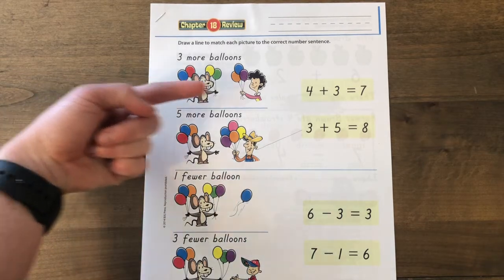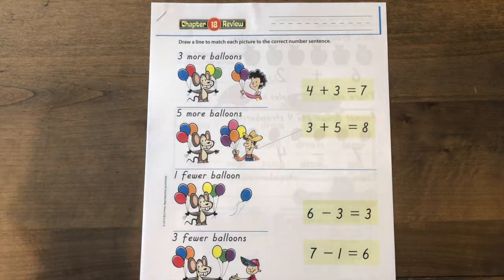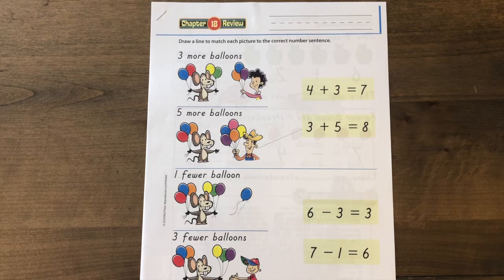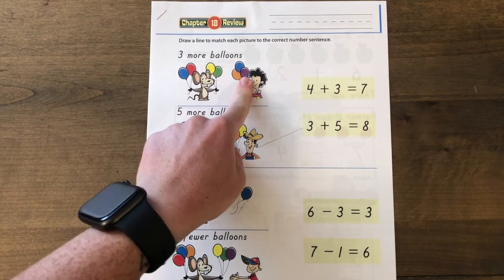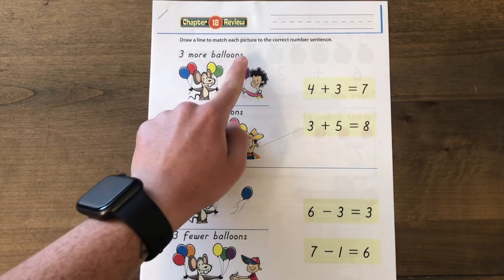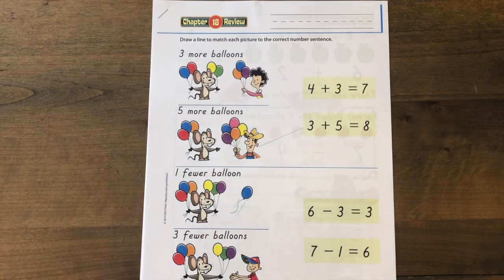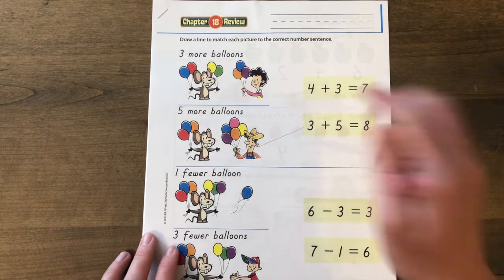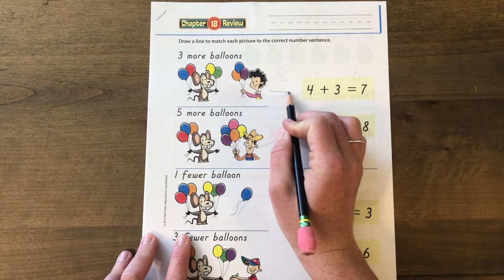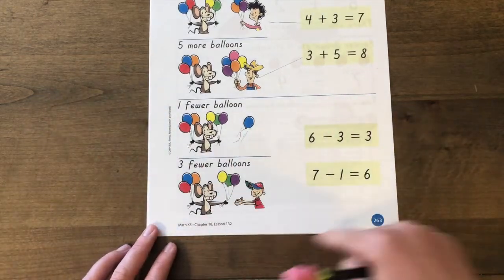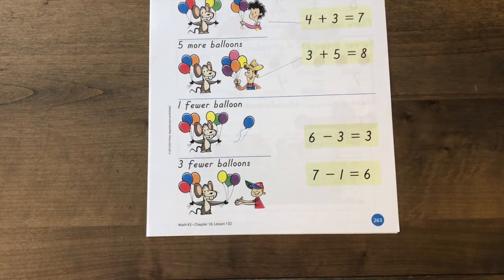Now let's look at Cheddar and Mrs. Brown. How many balloons does Cheddar have? 4 balloons. And how many is Mrs. Brown holding? 3. So 4 plus 3, or 3 more balloons. She's giving him 3 more balloons. Which number sentence does this match? This one. So let's draw a line. Go ahead and finish the bottom on your own. You have to do the same exact thing. I think you can do it.